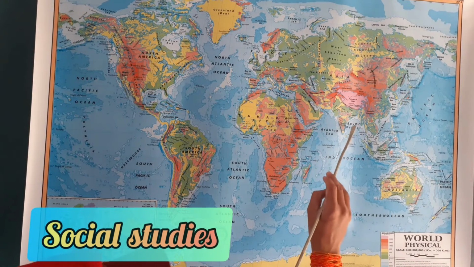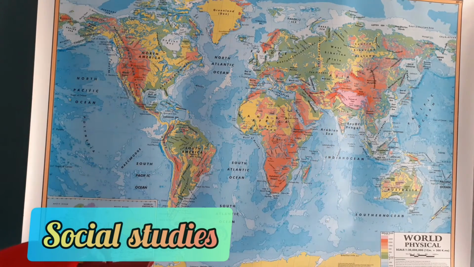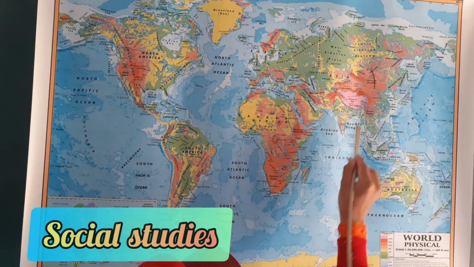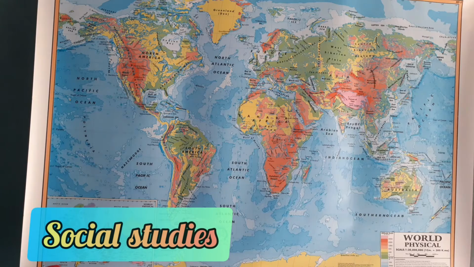We consider the Bay of Bengal and Arabian Sea as parts of the Indian Ocean. If the examiner asks you to identify the M symbol located within the world map, then you have to go with the Indian Ocean.